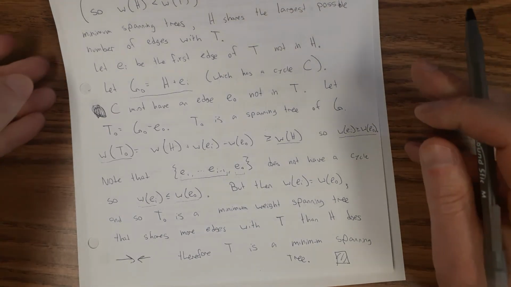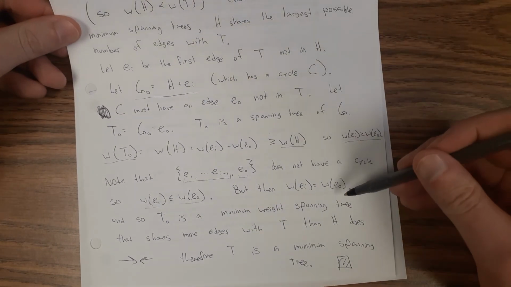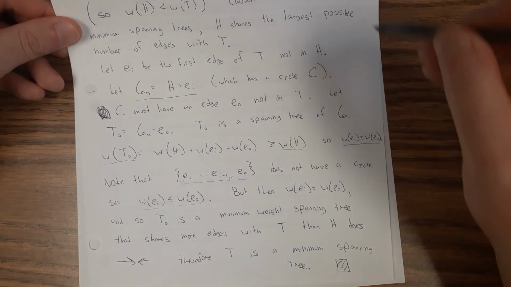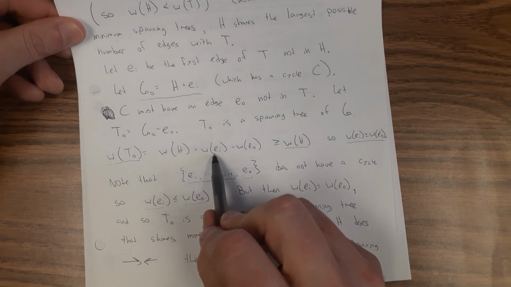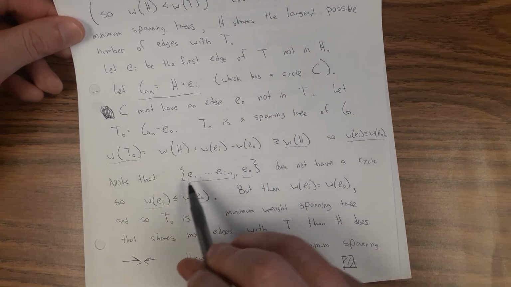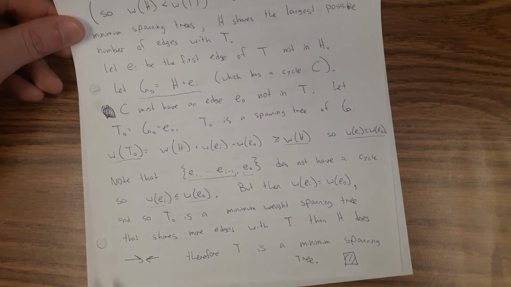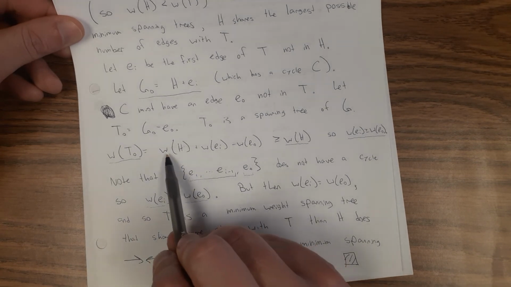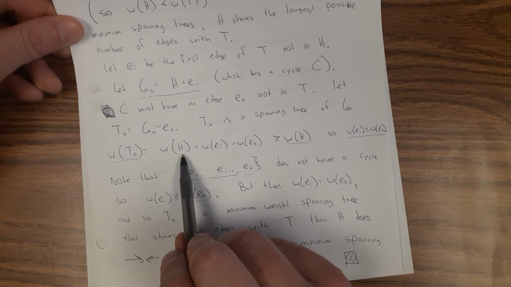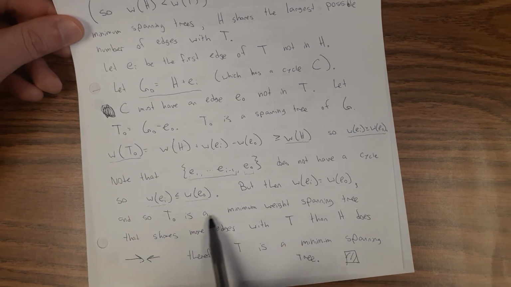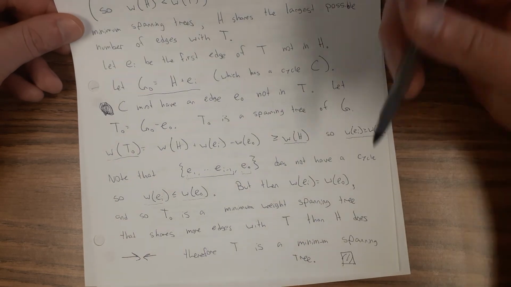But so where does that put us? We go back to this other tree, T naught. Now that I know that this number equals this number, the weight of T naught is just equal to the weight of H. We know that H was a minimum weight spanning tree, so if T naught has the same weight as H, then that means T naught is a minimum weight spanning tree.